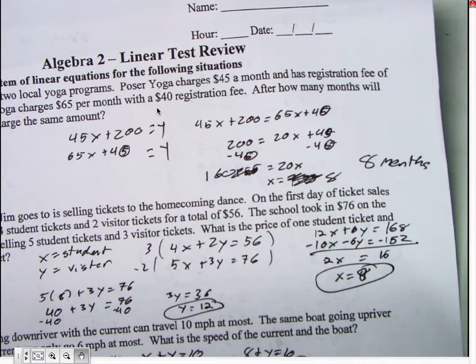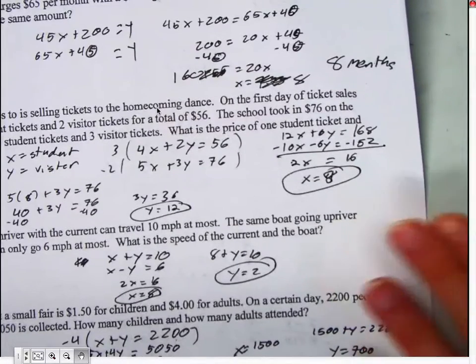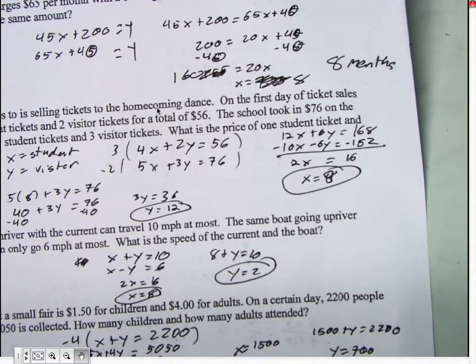All right, let's look at number 3. Oh, excuse me, number 2. Let's not skip. Number 2, I've got 4x plus 2y equals 56, and 5x plus 3y equals 76. So what I did was use elimination method. I times the top one by 3 and the bottom one by -2, and then added straight down, giving me x equals 8. Plugged that in to find that y equals 12.